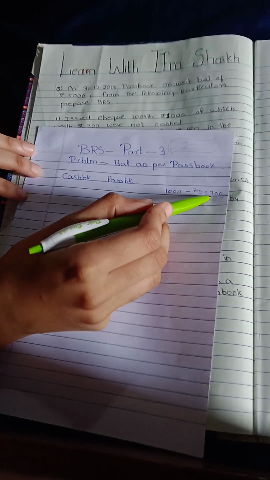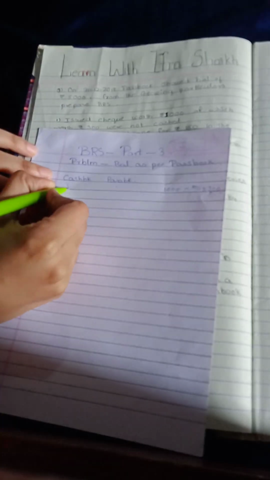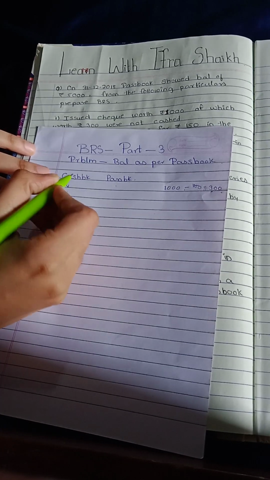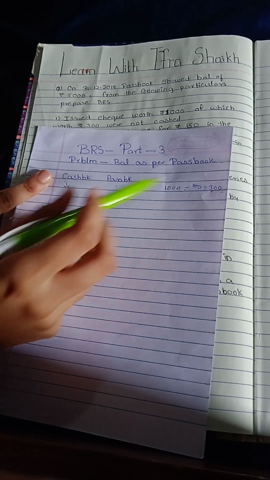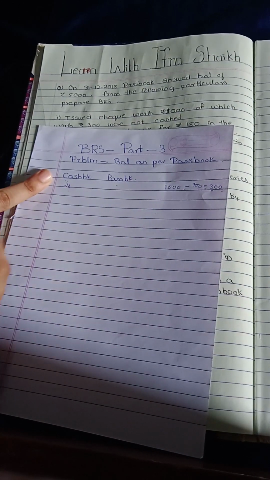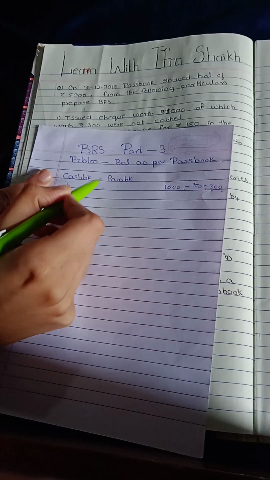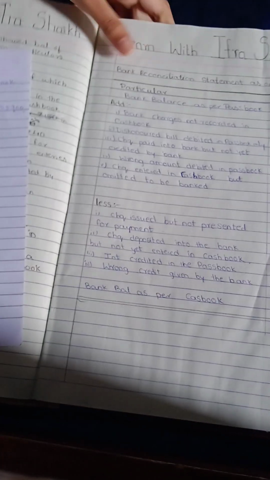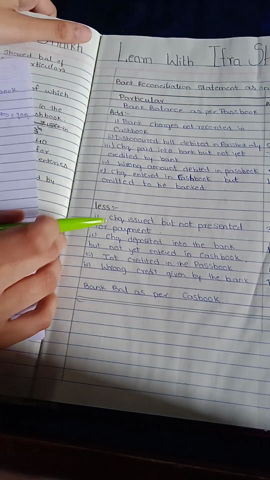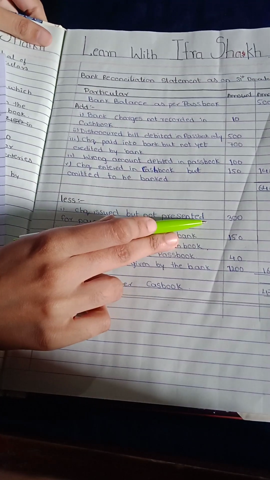So the amount in the cash book is less by rupees 300, right? So even in the passbook we will do it less. Check issued but not presented for payment, rupees 300.